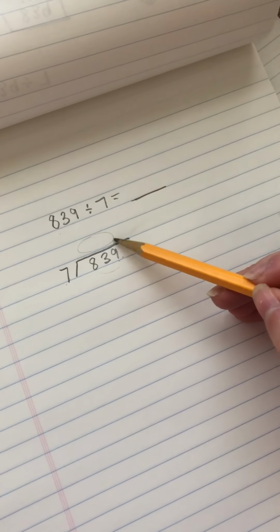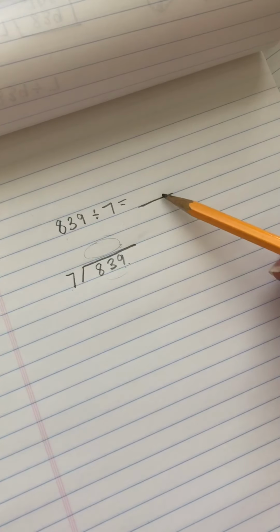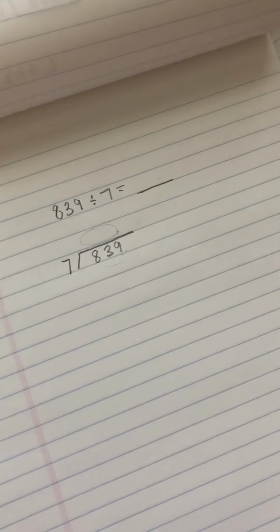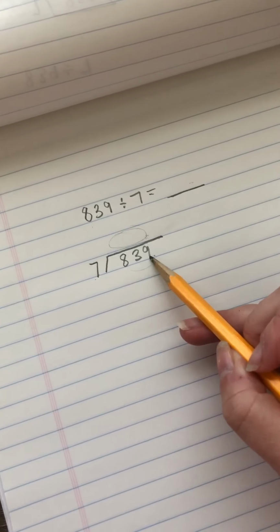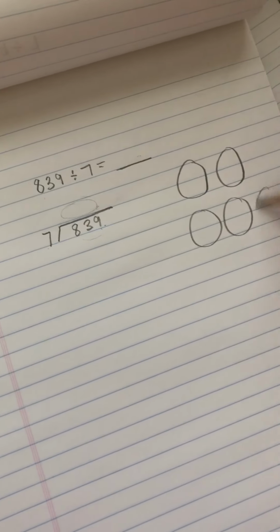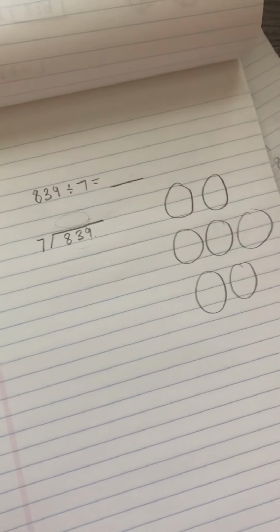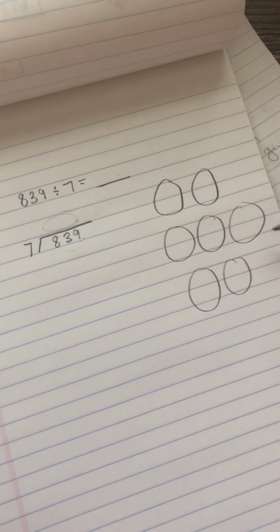And then we're trying to figure out our quotient, which is right here on this model of division, and would be right here in the normal way that we see a division equation. So because I'm trying to figure out how many times 839 goes into 7 equal groups, I'm going to go ahead and put 7 equal groups on the side here. I'm going to want to put 839 divided up equally into these 7 groups.